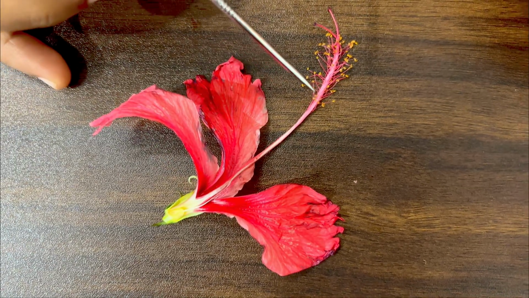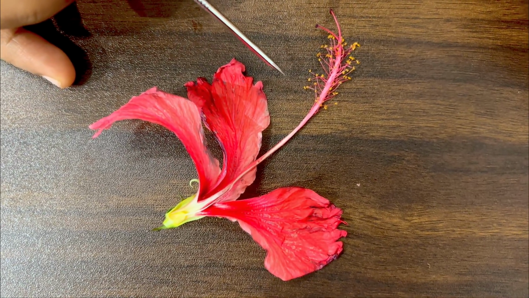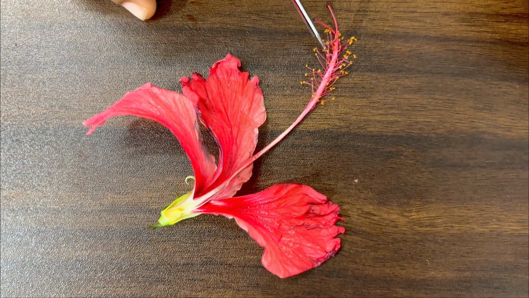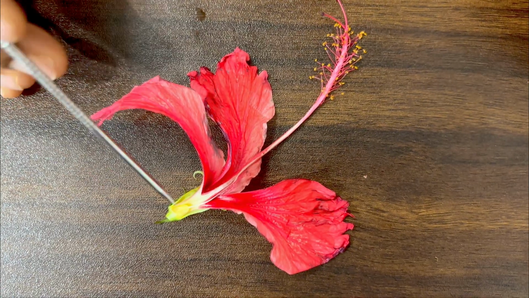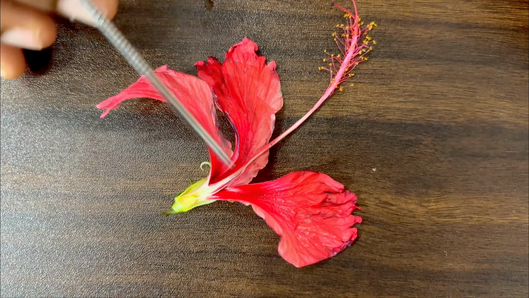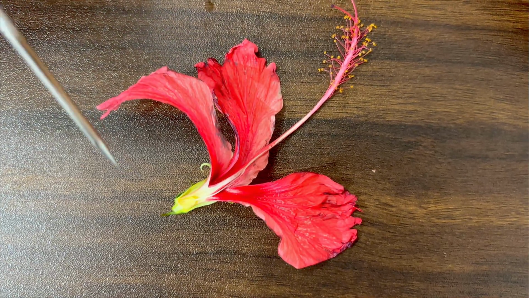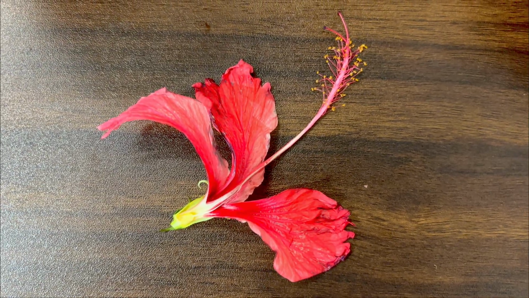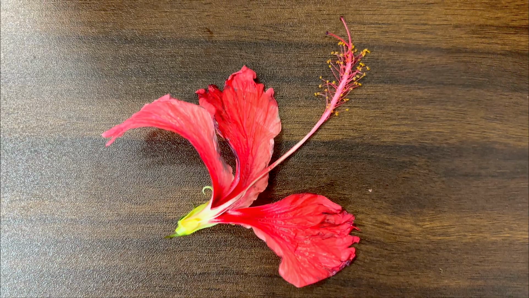Since this flower is a bisexual flower, both male part, which is called androecium, and female part, which is called gynecium, are present in one flower. So that's why we call this flower a bisexual flower. Okay, children, I hope that you observed and identified what the parts of a flower are.